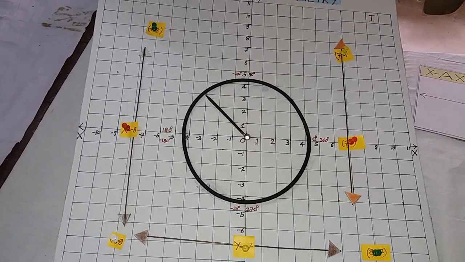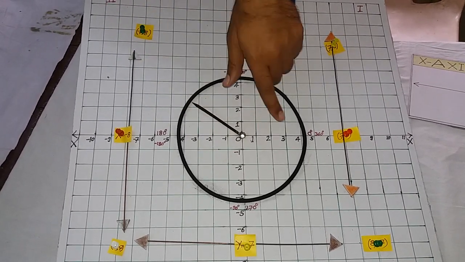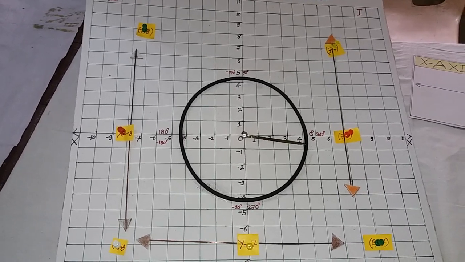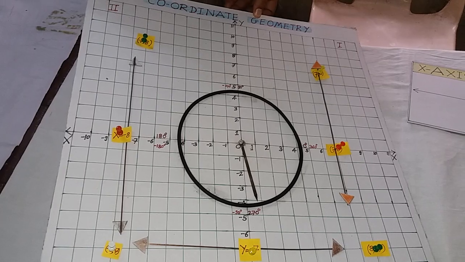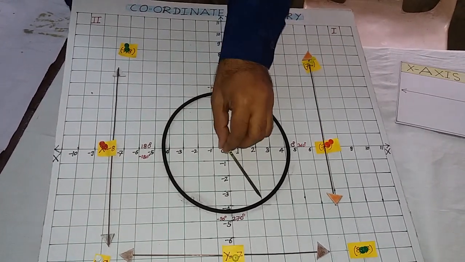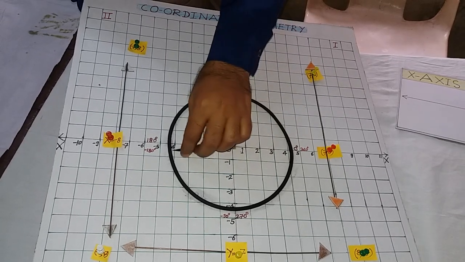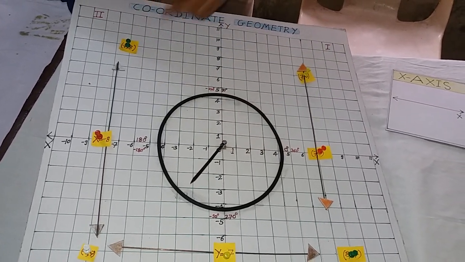If you rotate upward anti-clockwise, then angles are measured in the positive way. If you rotate in the downward direction, that is clockwise, then the angle is measured in the negative way.